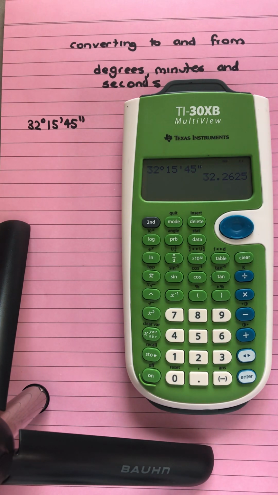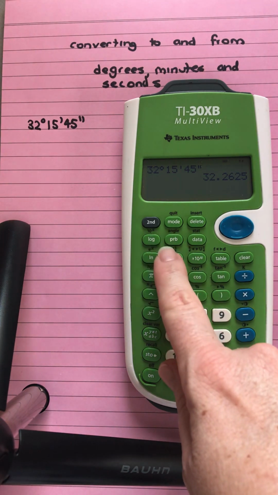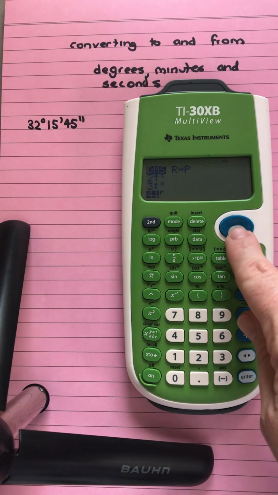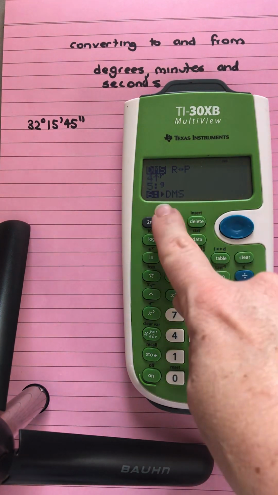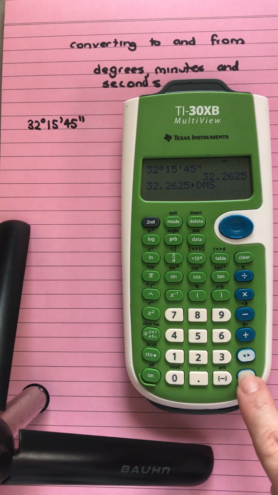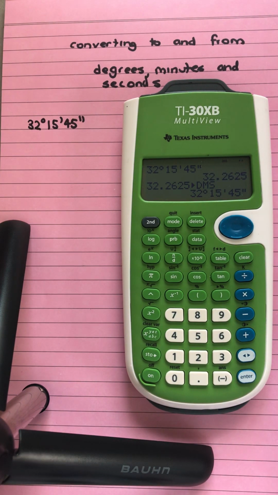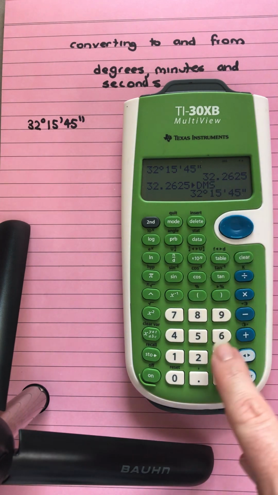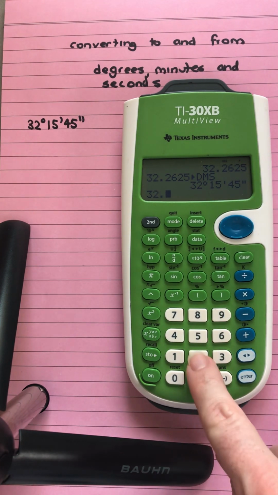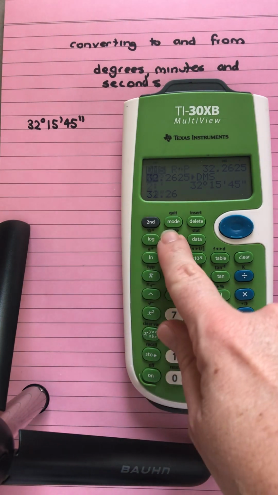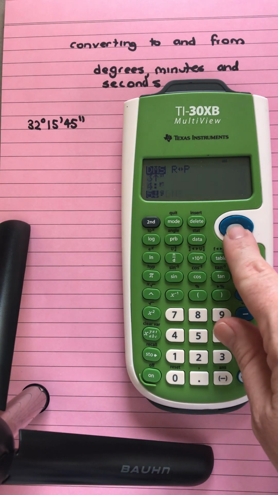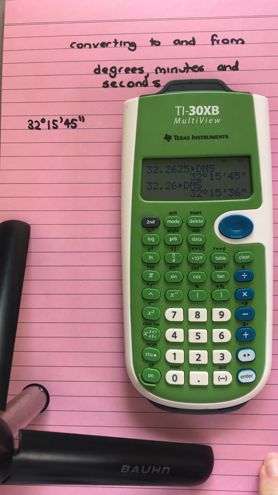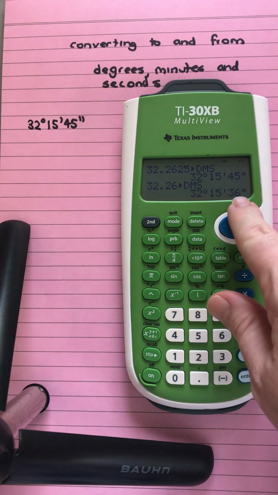to the decimal form. If I want to go back the other way, if I've already got it on my screen, I can do my second PRB, scroll down to changing to degrees, minutes, seconds, and it will change it back again. If I don't already have it on my screen, I can enter that in, so I'm not going to write all the decimal places. I'm going to do 32.26, second PRB, scroll down to changing to degrees, minutes, seconds, and press enter, and I get 32 degrees, 15 minutes and 36 seconds.